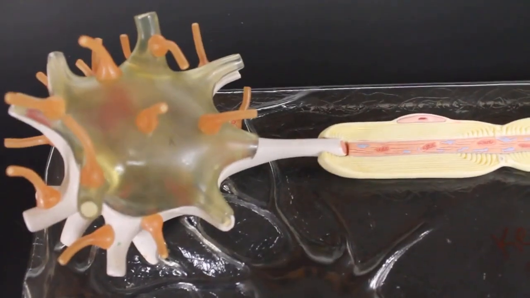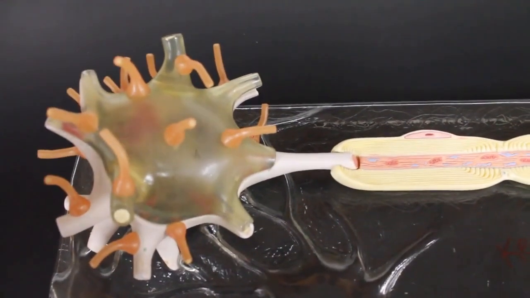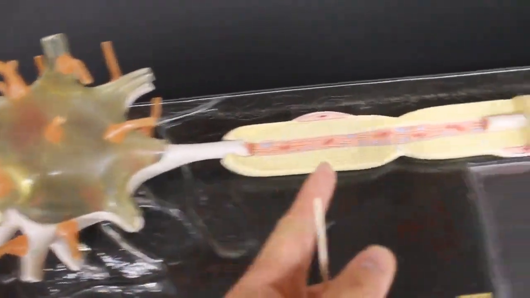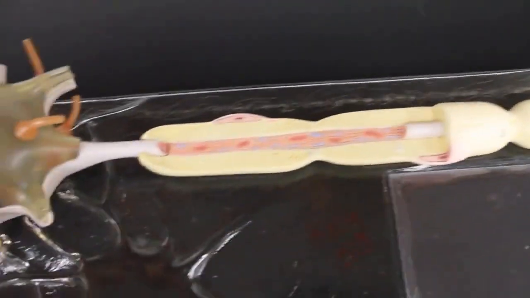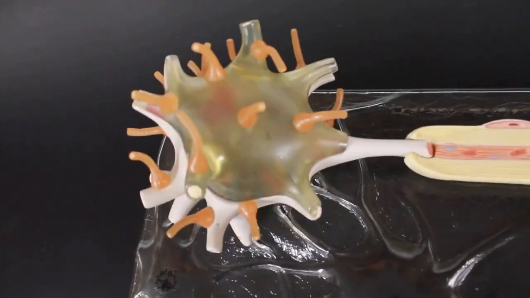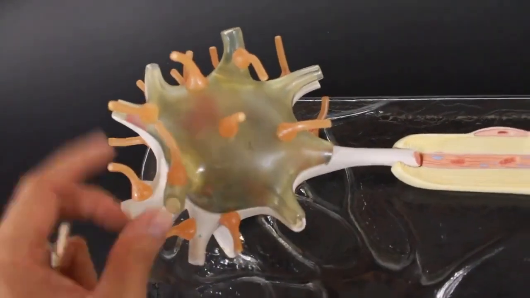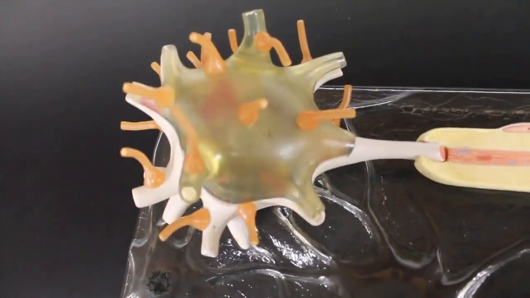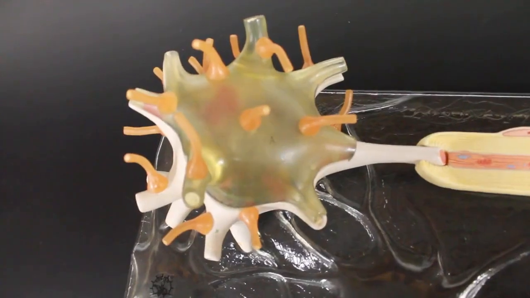Here's a neural model. As we take a look at these little parts of the neuron, let's get oriented first. Over here on this side would be the body, and as we come down, this would be the distal portion, or the axon. So let's begin to focus on some of the structures that we can see here on the body. First things first, we can say that that whole thing is the body, also known as the soma.